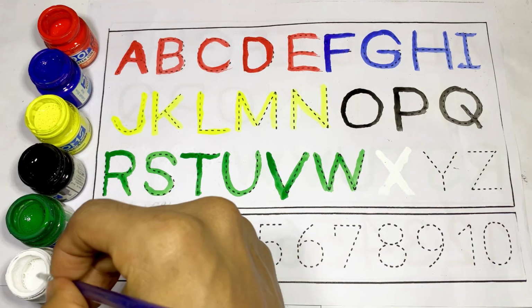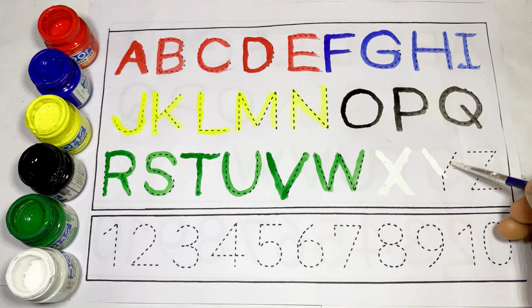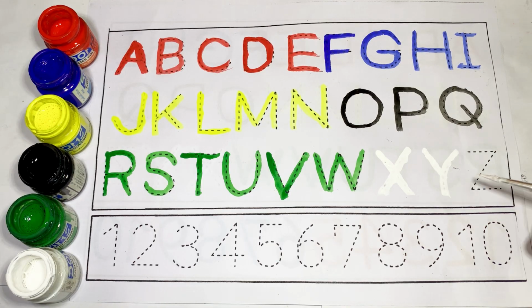Kids, again use white color and draw Y. Y for yak, Y for yo-yo. Z. Z for zebra, Z for zoo.